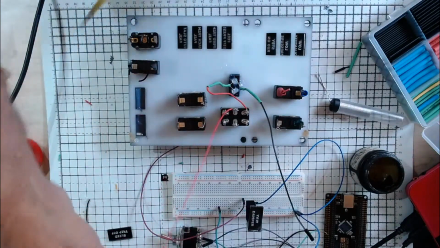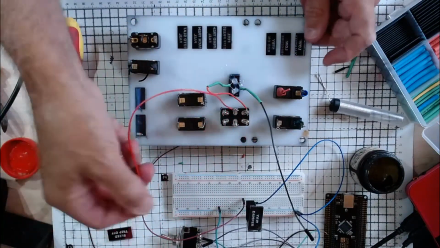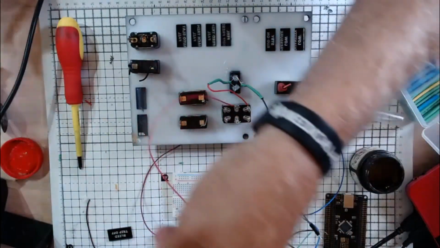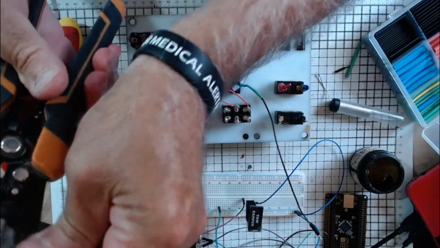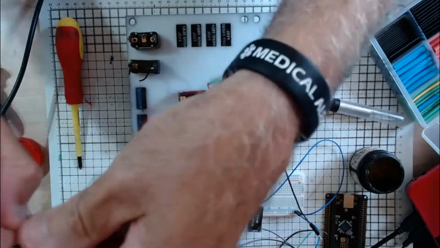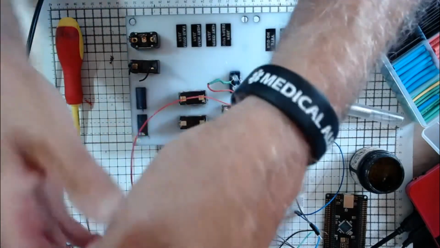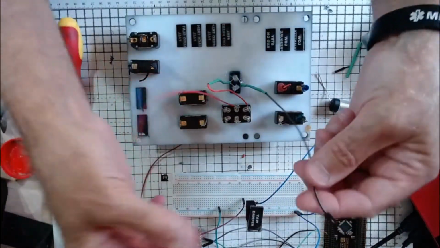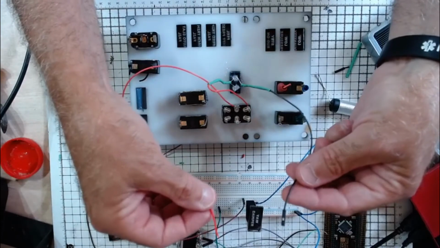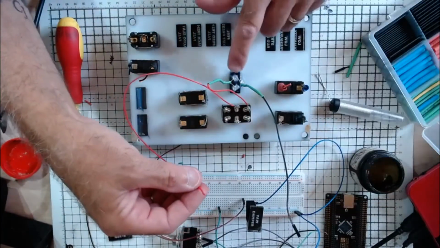So that's our terminal 5. It goes back to our positive supply, our 12 volts. And that is the circuit complete for the annunciator.